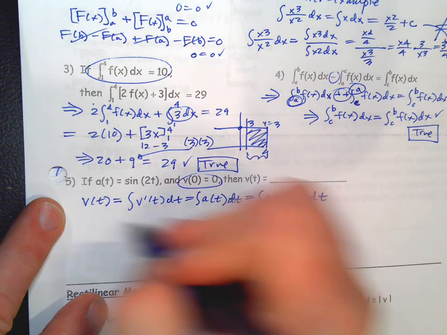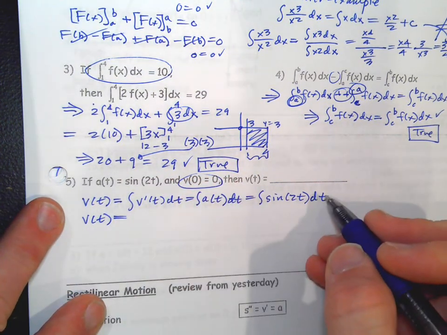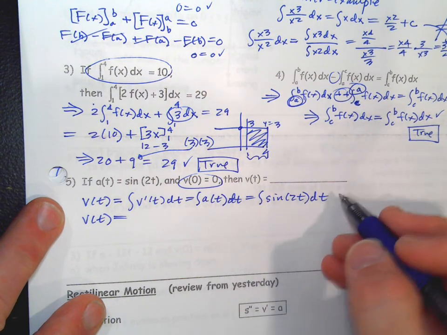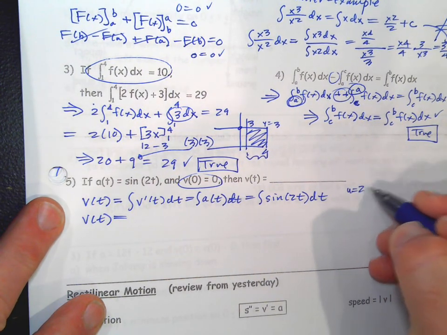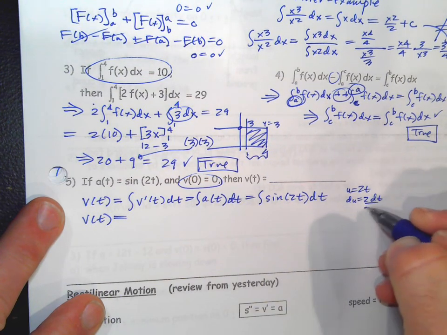That's going to give you... now we could do U-substitution here. I think we could get away without U-substitution. You could do u equals 2t, du equals 2 dt. You don't want the 2.